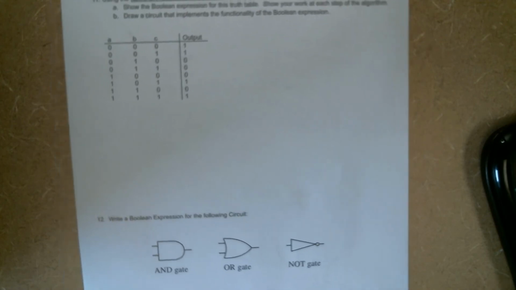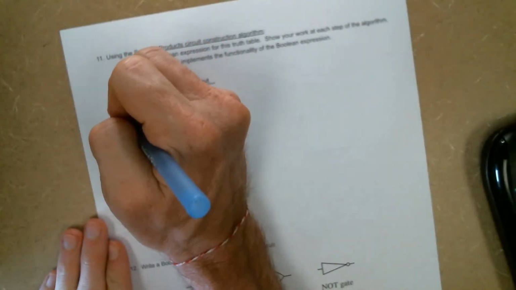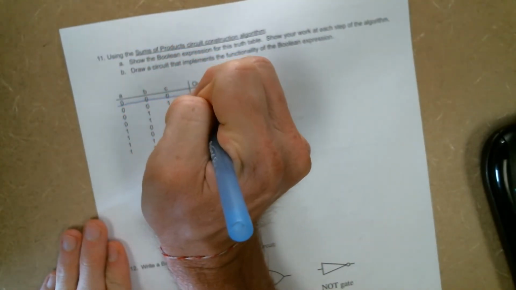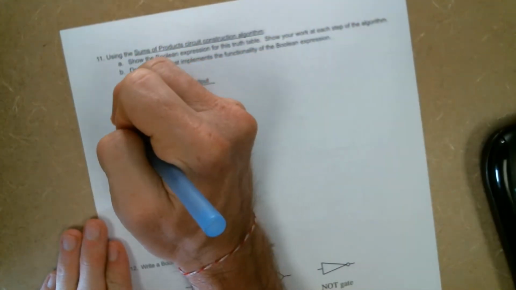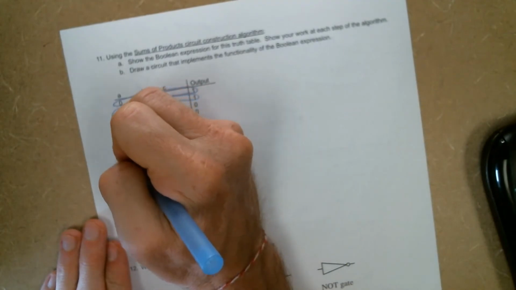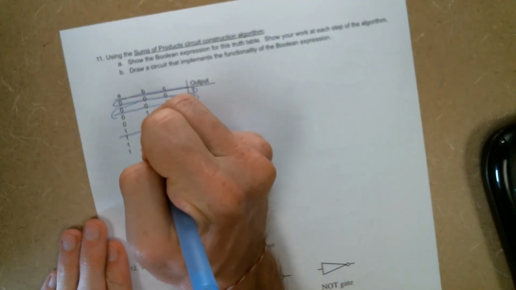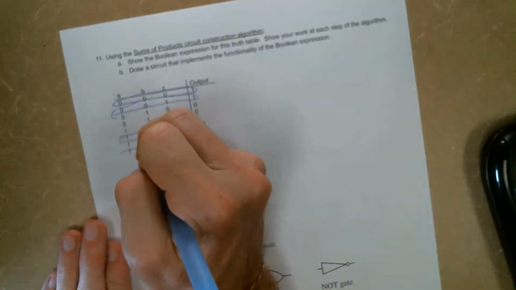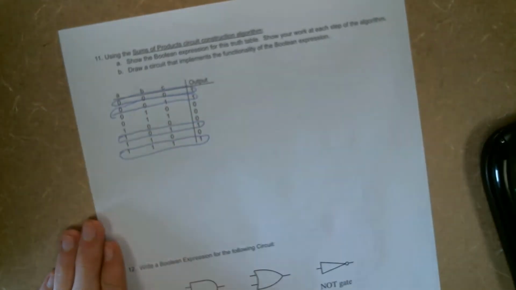So the first step is to identify the rows that have a 1. So for us, that would be here, here, down here, and down here. Okay. Now we have to see what represents those.